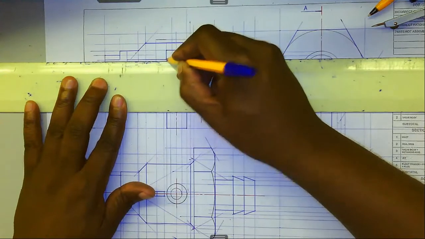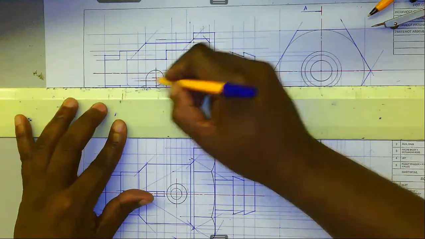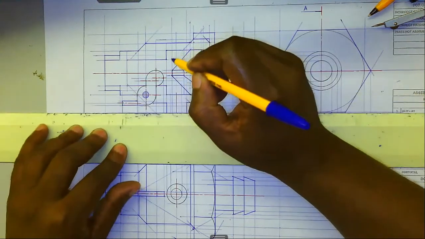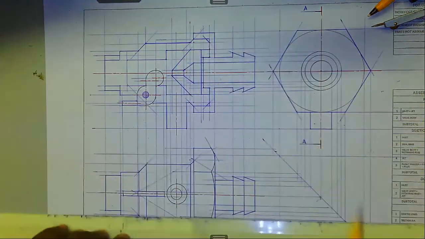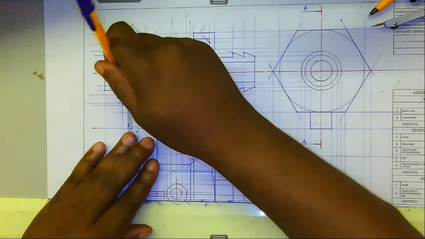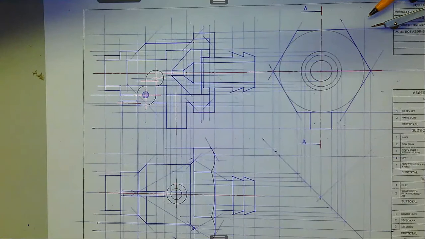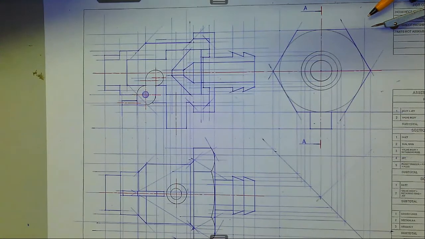And to there. And to there. Connect to there as well. All right, and we close this part. There you go. All right, we close that part, slowly taking shape.